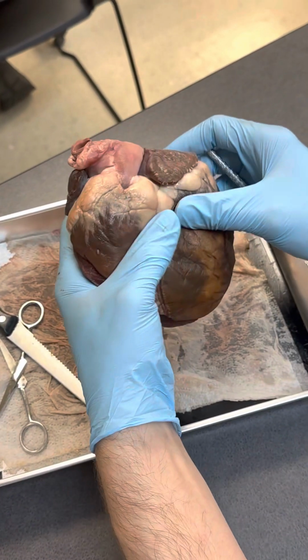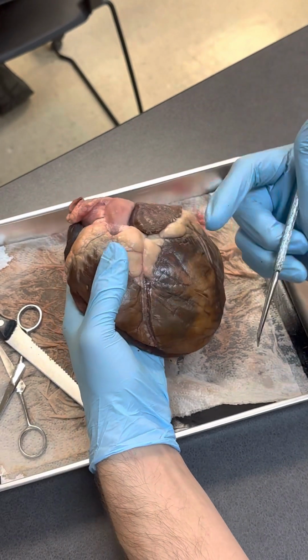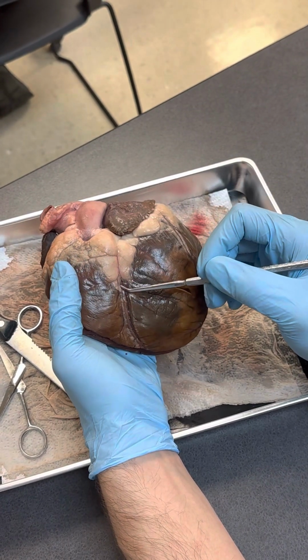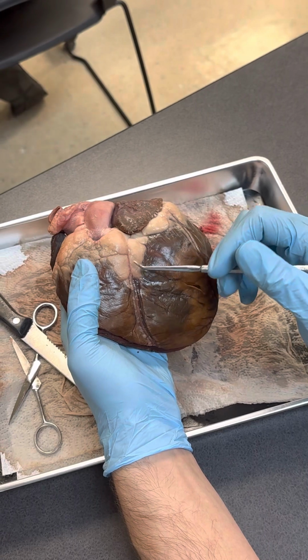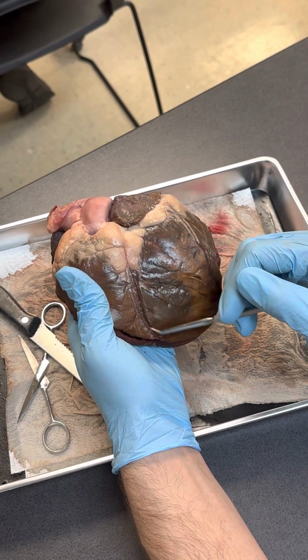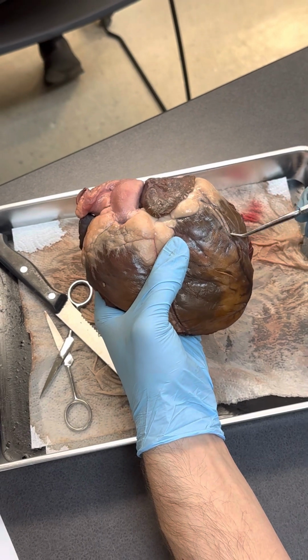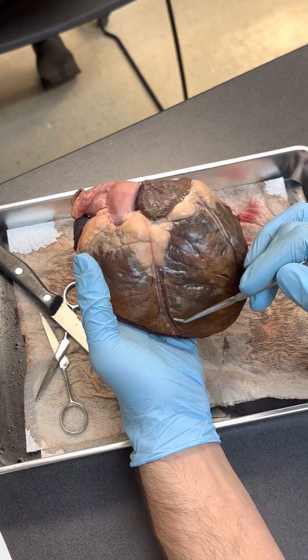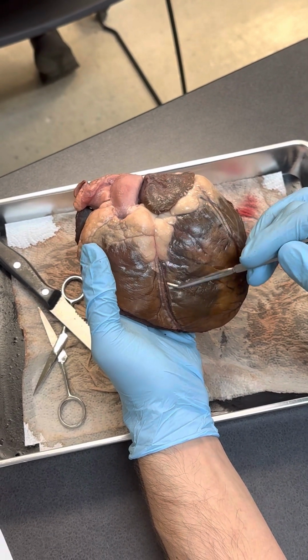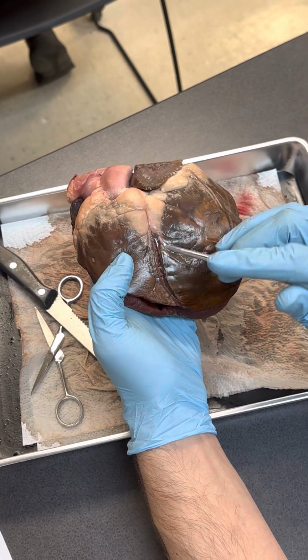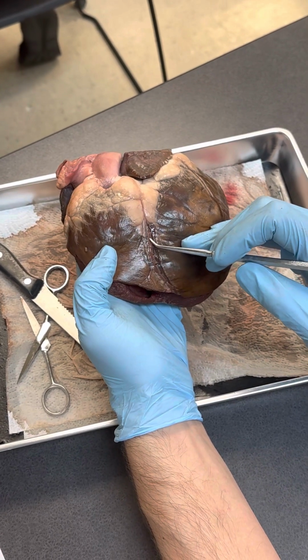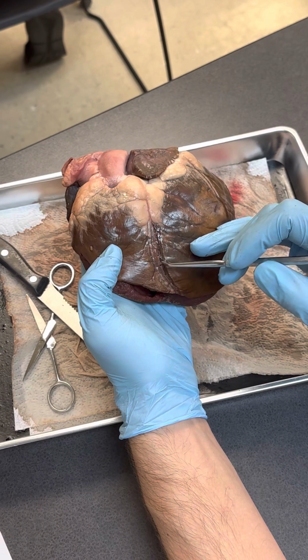What are the vessels that are located on the superficial surface of the heart? Coronary arteries. Good. These are coronary vessels, specifically in that case, coronary arteries. Make sure we can identify those. For the sake of this not being another week's lecture, that's all you have to know. It's coronary artery or coronary vessel.